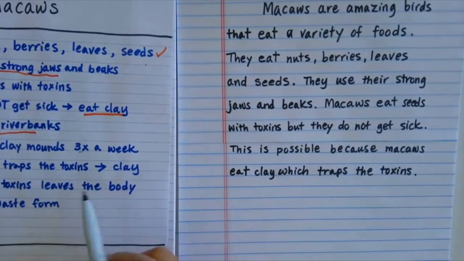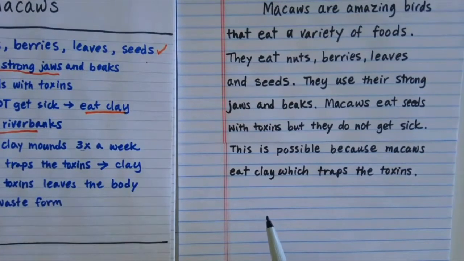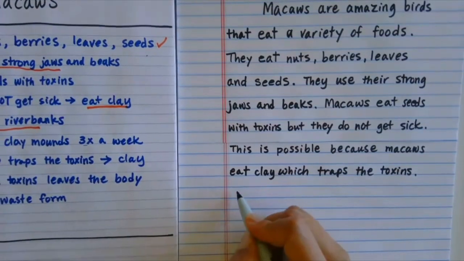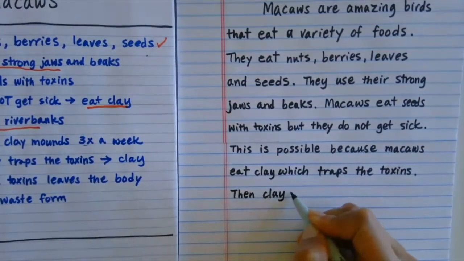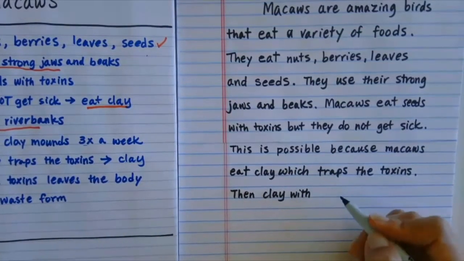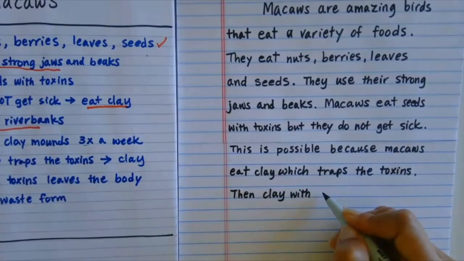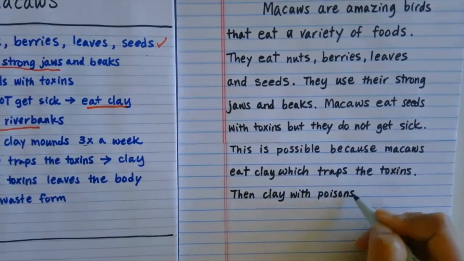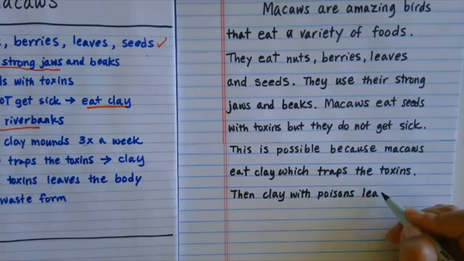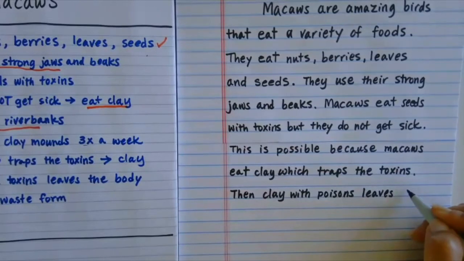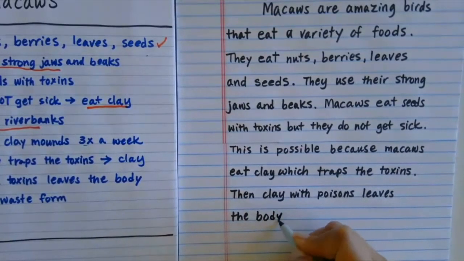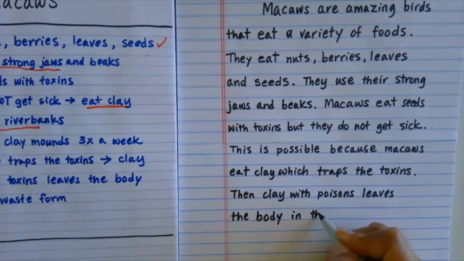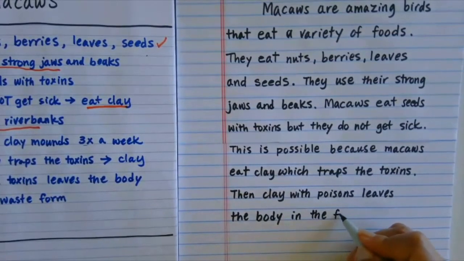Then I also know that the clay with toxins leaves the body. Then the clay with toxins, or I could even write the word poisons, the clay with poisons leaves the body in the form of waste.